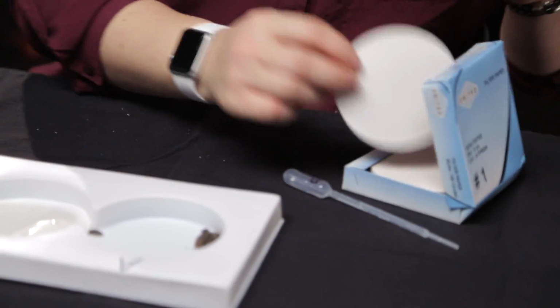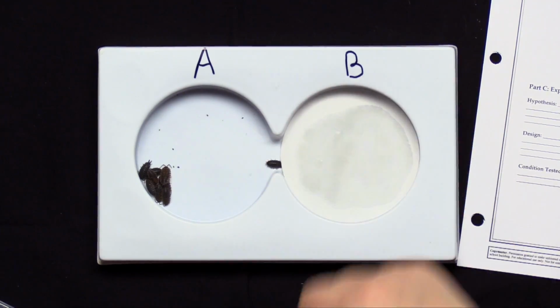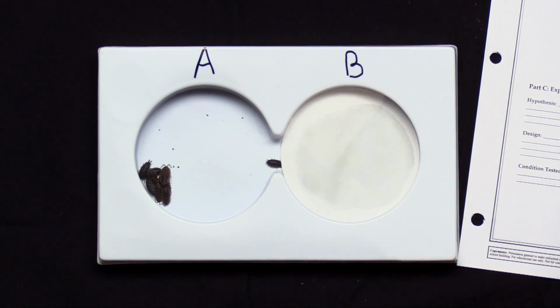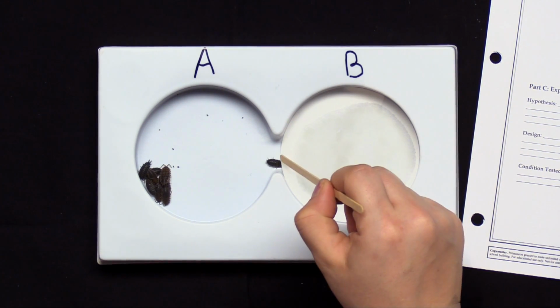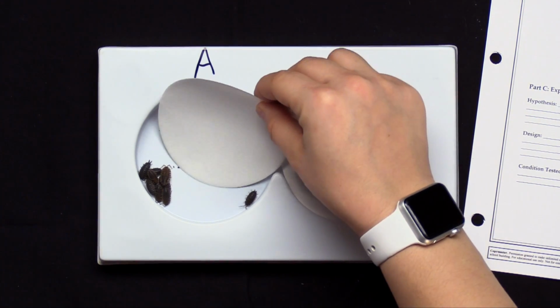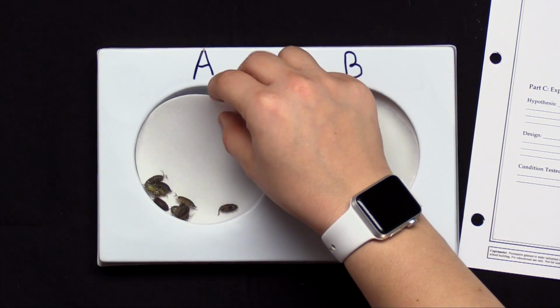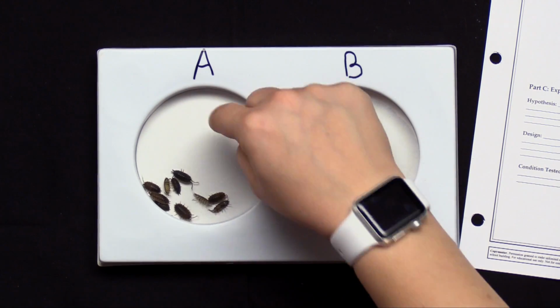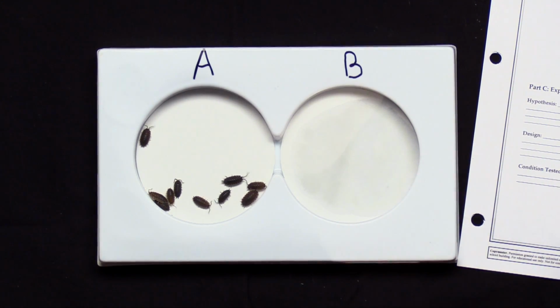And then to these poor guys in A here, I'm going to disturb them. And I'm going to make sure that this guy here doesn't crawl under. That's no good. There you go. I'm going to disturb these guys in A. And then I'm going to place the acid into that container.